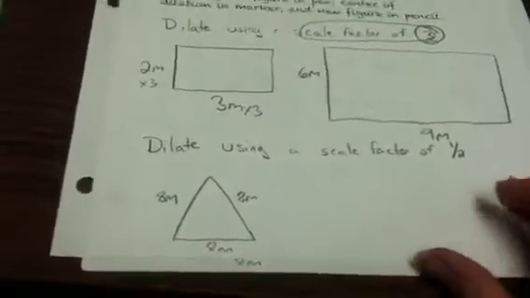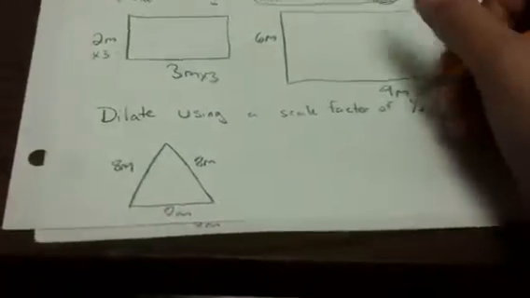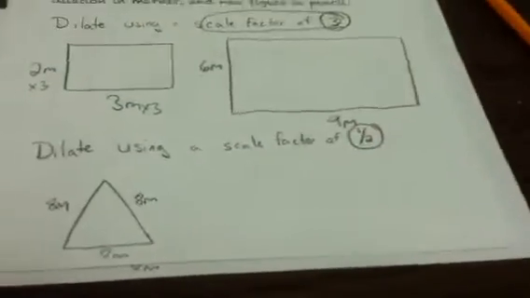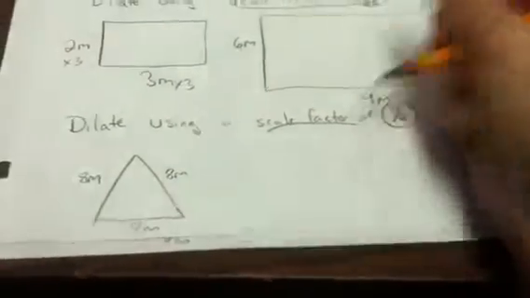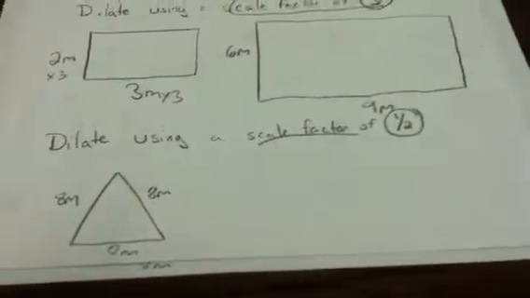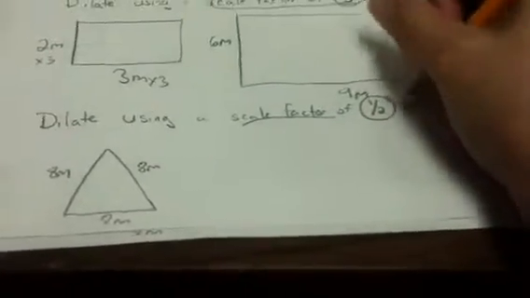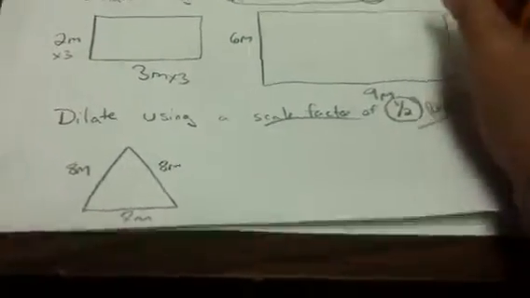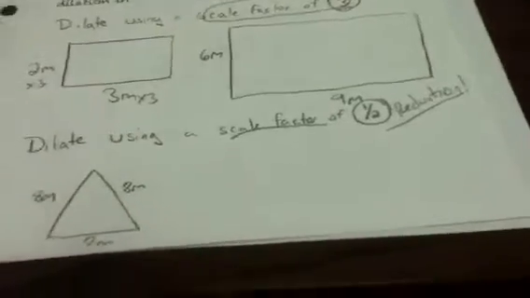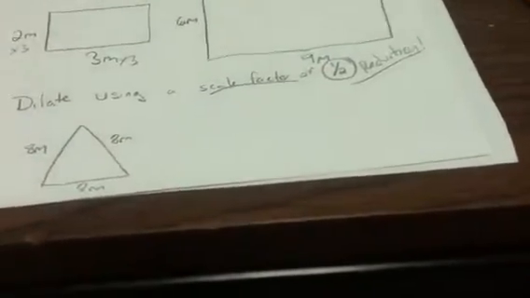All right, so let's talk about this one. It says dilating using a scale factor of 1/2. Uh-oh, a warning sign should be going off in your head. A half, a half, a half. Well, that's less than 1. So what does this mean? Well, this means it's going to be a reduction. This poor little triangle is going to get smaller.